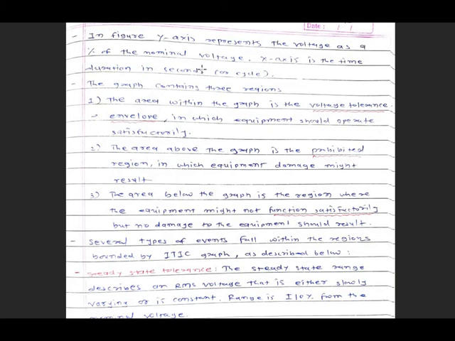So again, discuss this figure. In this figure, the y-axis represents the voltage as a percentage of the nominal voltage and the x-axis is the time duration in seconds or cycles. The graph contains three regions. First, the area within the graph is the voltage tolerance envelope in which equipment should operate satisfactorily. And the area above the graph is the prohibited region in which equipment damage might result.